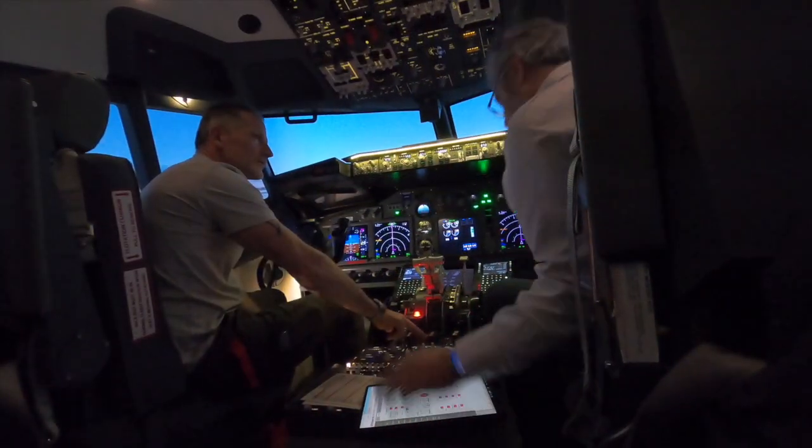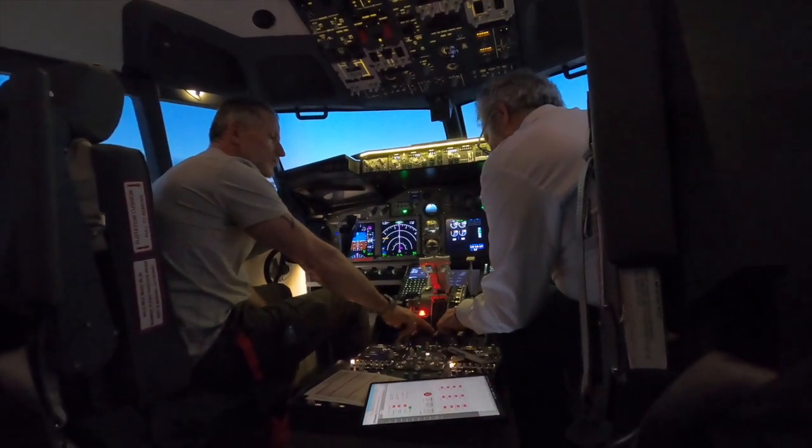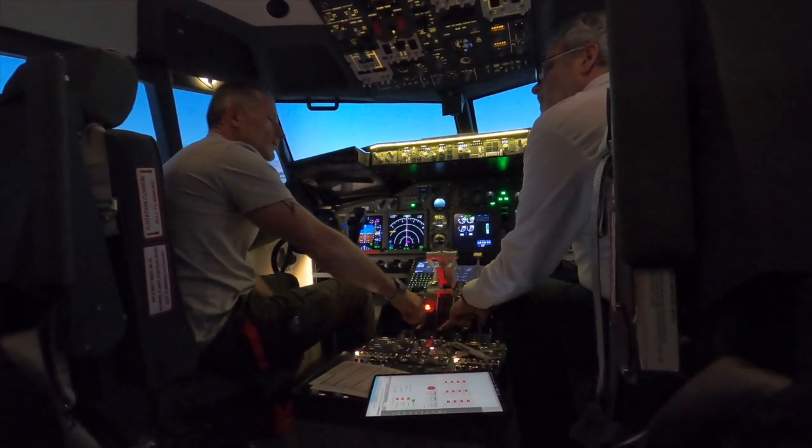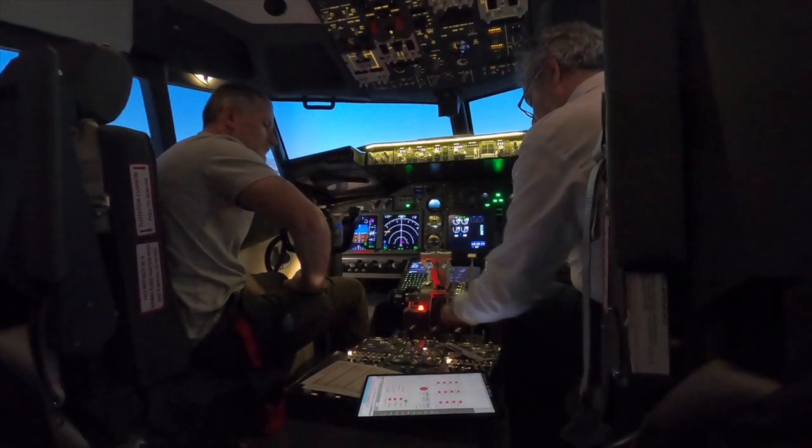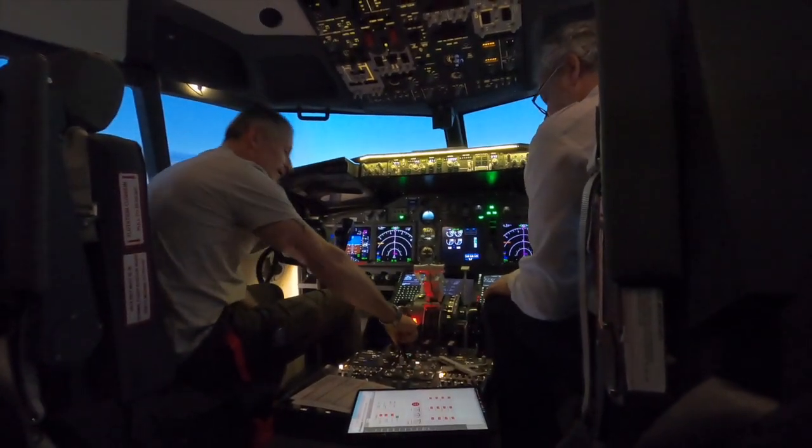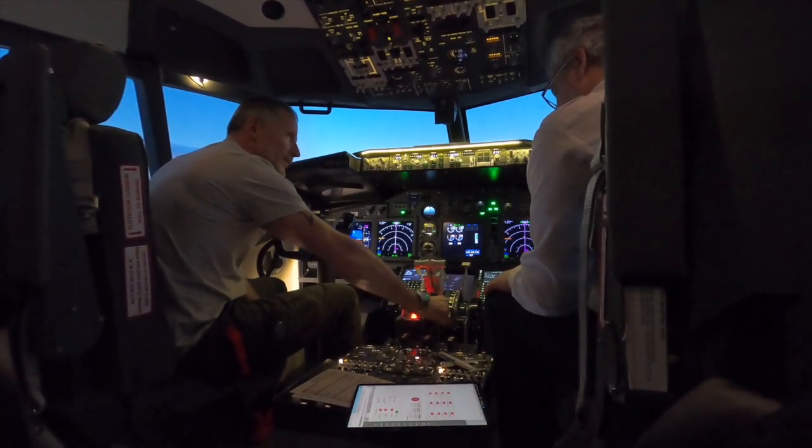Oh, really? It's the APU. And you have a bottle for the APU. So you have extinguishers for engine 1, engine 2, and the APU. Which one is it? Extinguisher for engine, APU and engine.